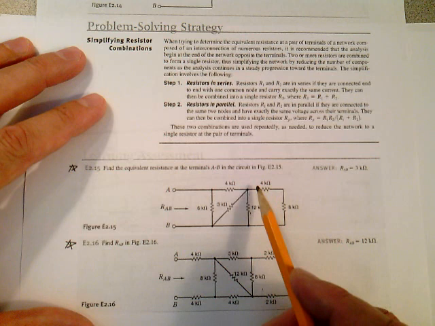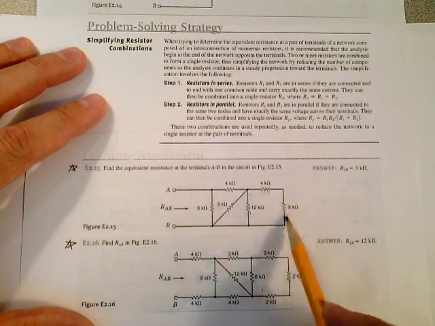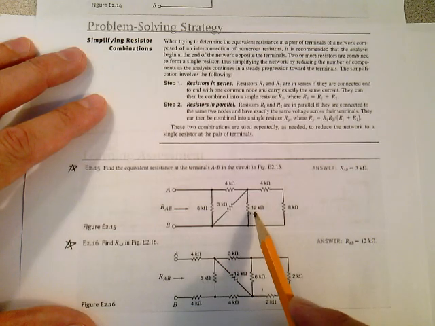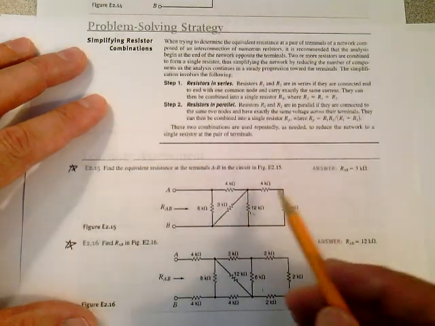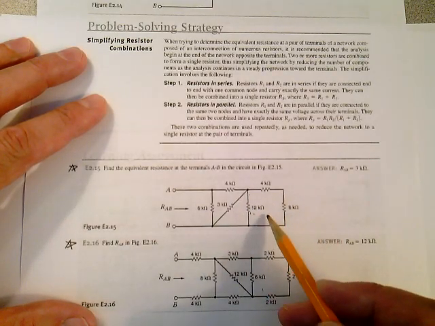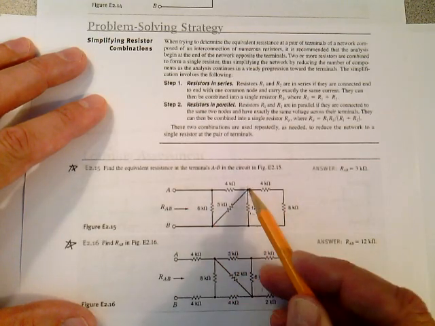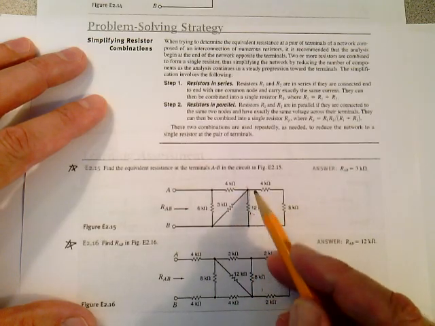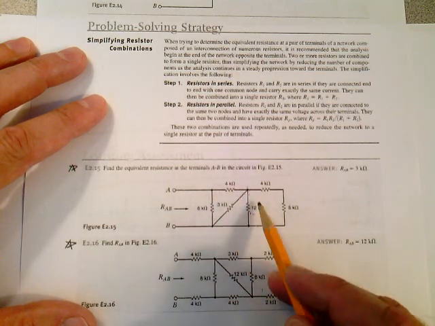We have the 4K and the 8K, which is 12K. They're in series. And that 4K and that 8K making 12K is in parallel with 12K. So you have 12K in parallel with 12K, which gives you 6K from here to here. Well, that 6K is in parallel with that 3K. Don't let this fool you, this could be a vertical here. So the 6K in parallel with the 3K is 2K. So 2K in series with the 4K gives you a 6K ohm resistor.